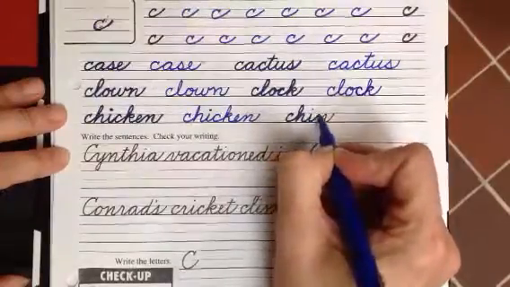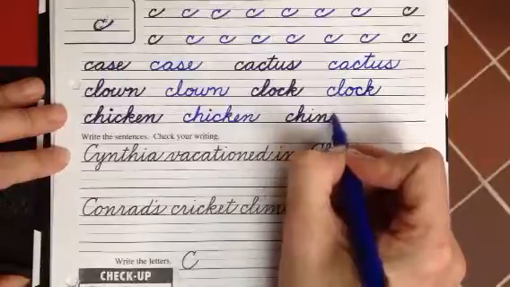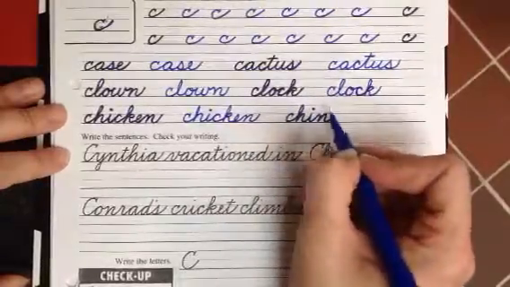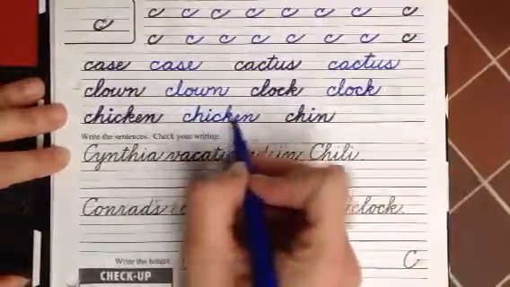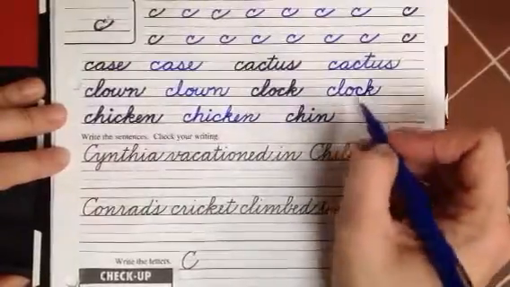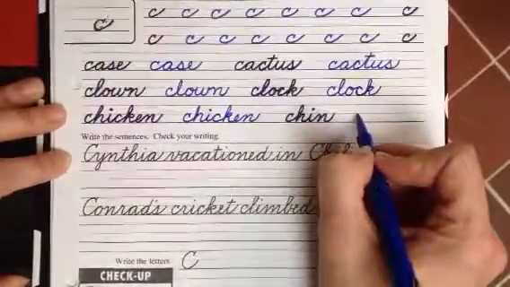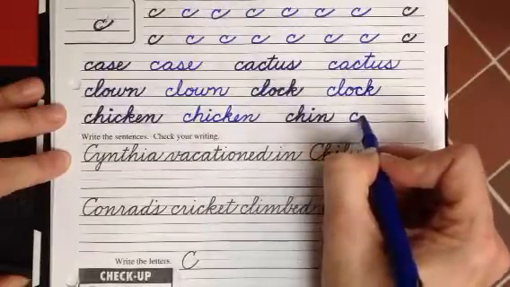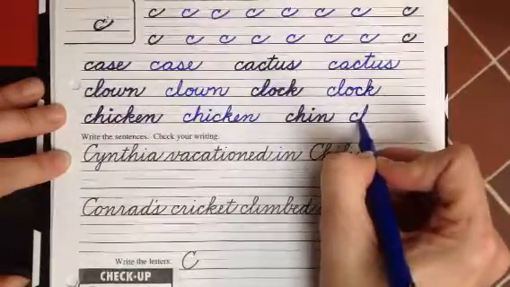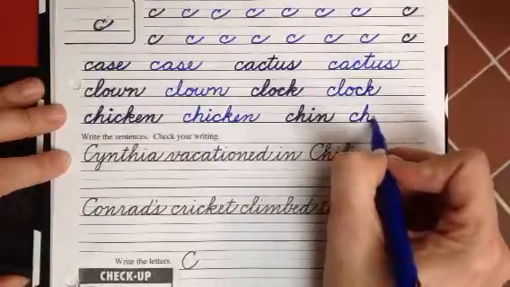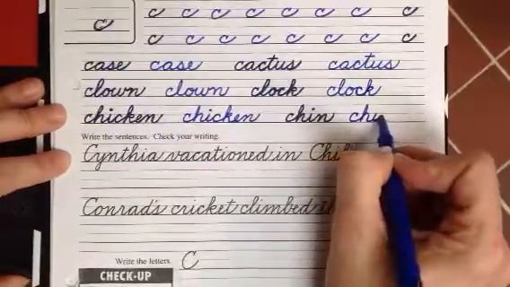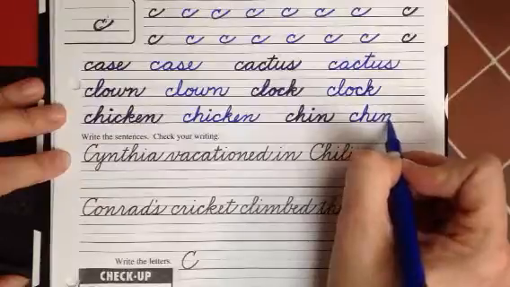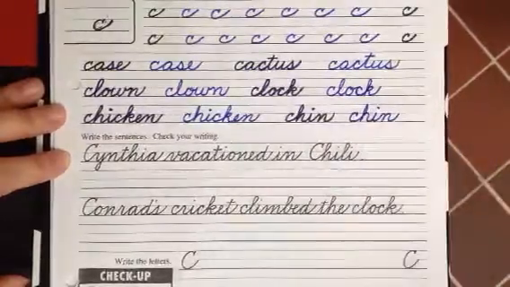I. Chicken. Not chicken, that's chin. Here's chicken. My mistake. Chin. As the little pigs said in the Three Little Pigs, not by the hair of my chinny chin chin. Is what they told the wolf. He was not coming in their house. And of course he did make it in the first two houses though, didn't he?